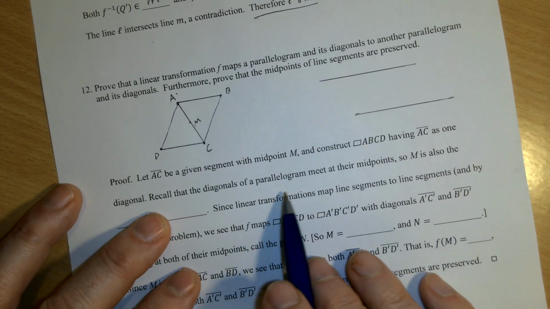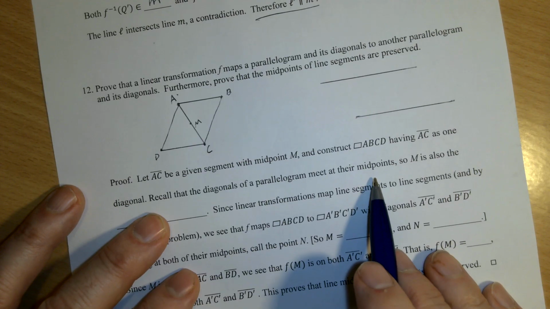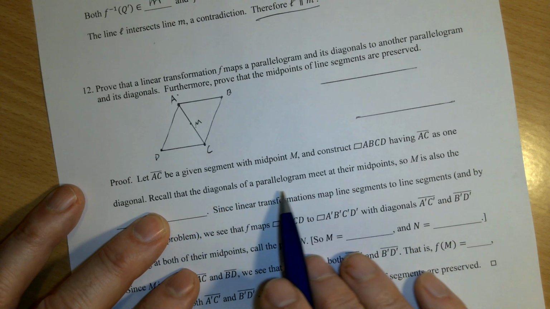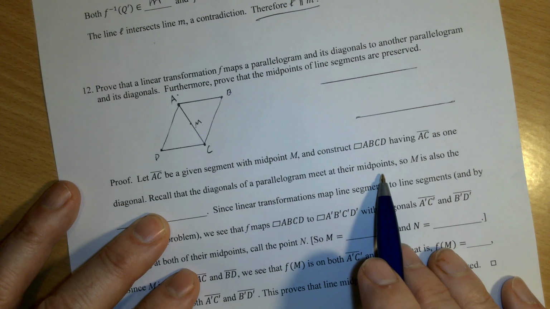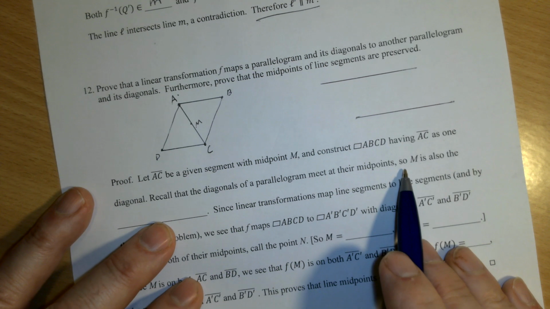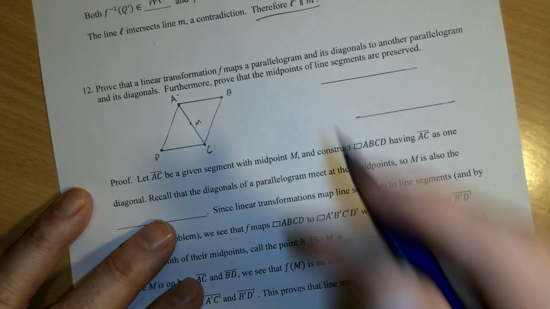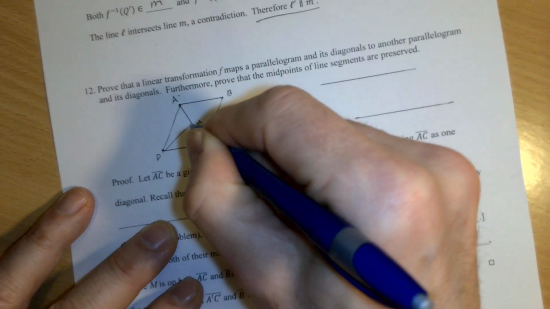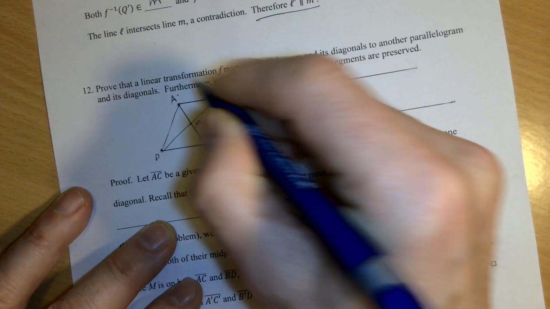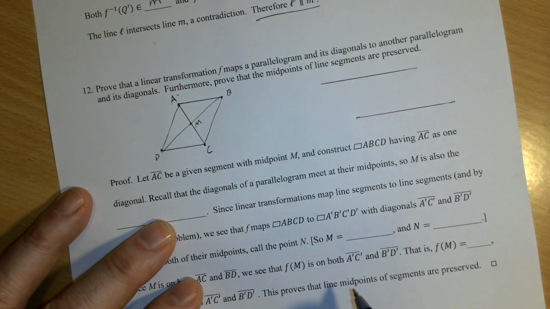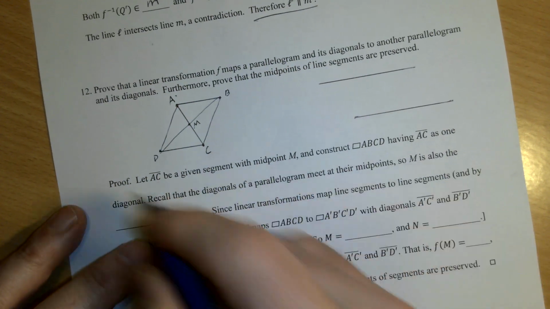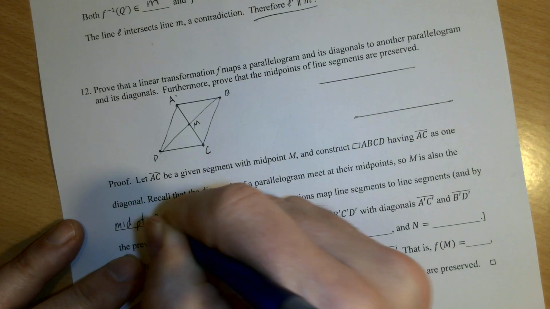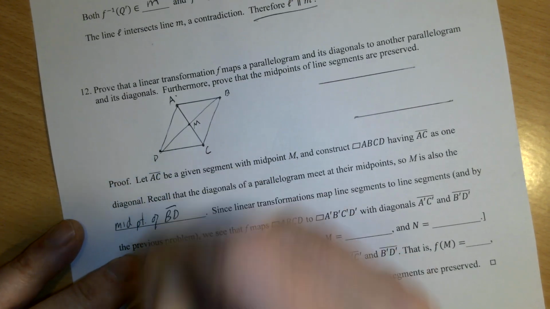Recall the diagonals of a parallelogram meet at their midpoints. We proved that in a previous video. The diagonals of a parallelogram meet at their midpoints. So M, which we'll call the midpoint, right here, we already did label it. M is also the midpoint of line segment BD.